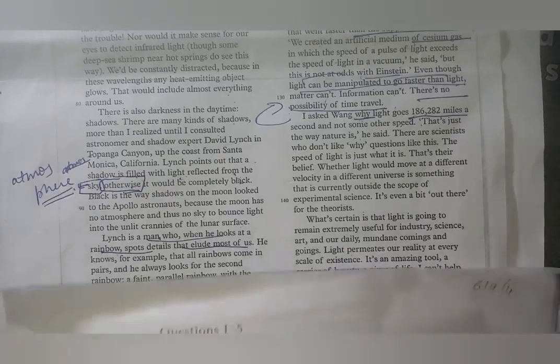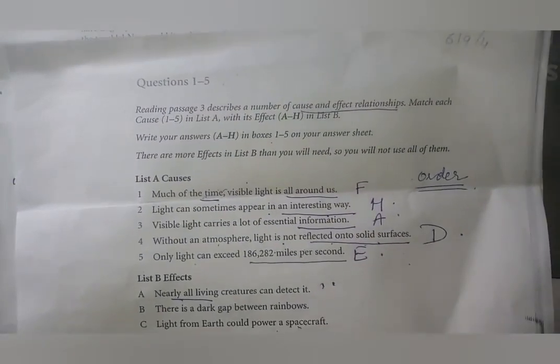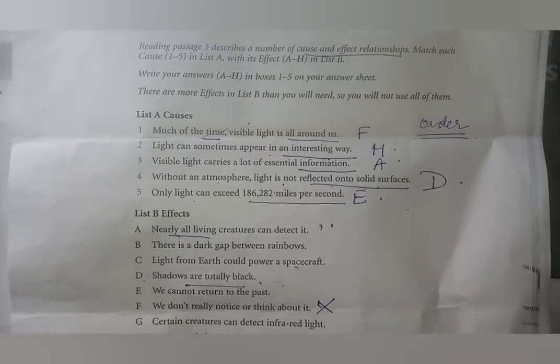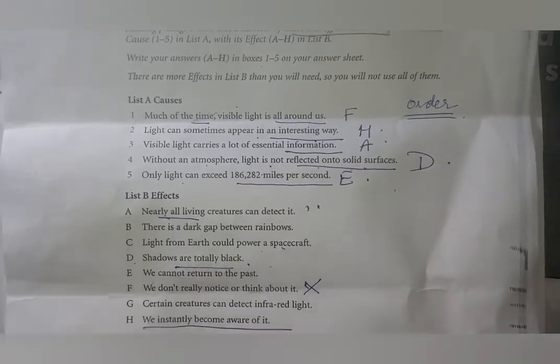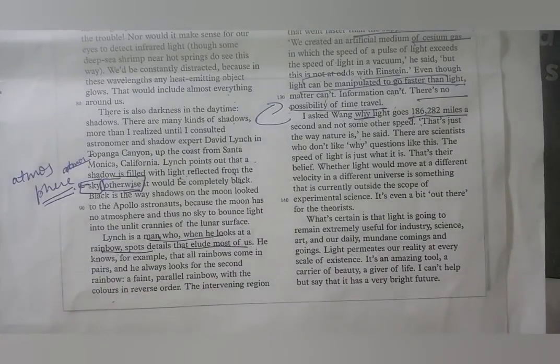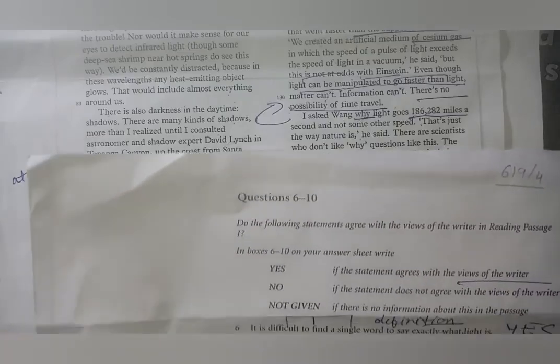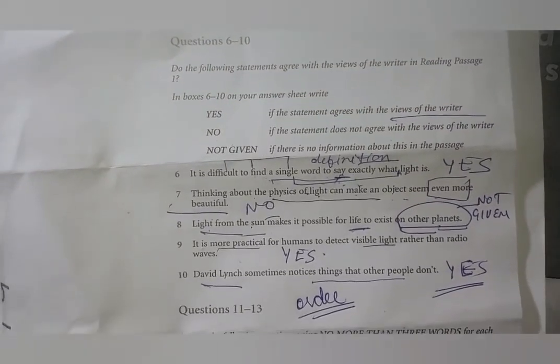One thing I want to tell: suppose these types of questions are in an exam or a test, what will I do? These are questions 6 to 10.